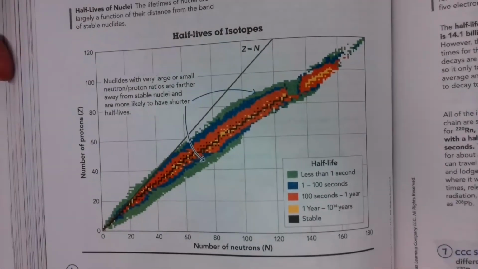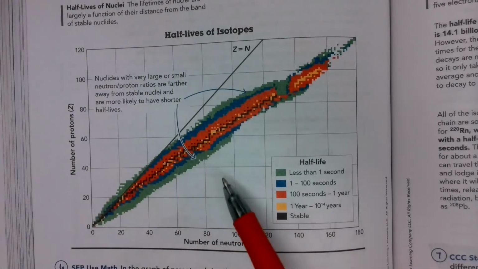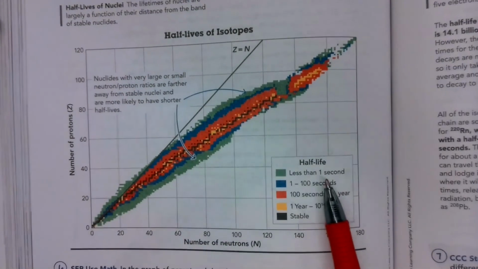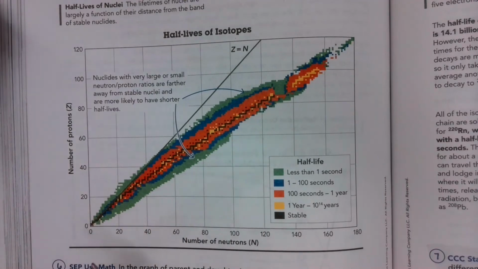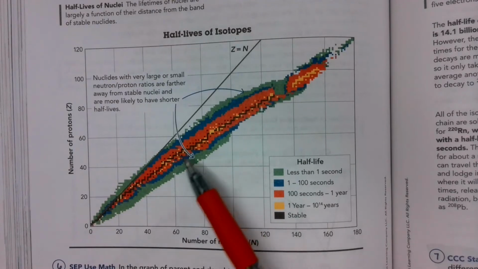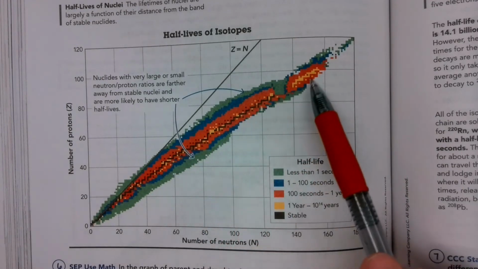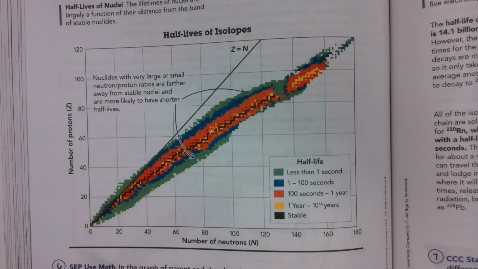Let's flip the page here. I want to show you a graph that shows the duration of time for something to decay. If it's in this outer area of the band of stability, it's going to decay in less than a second. If you look at this black line, that's where stability is, and the odds of those atoms decaying are pretty low. This orange is seconds to years, while some of these yellow ones take years, up to thousands and billions of years, to decay.